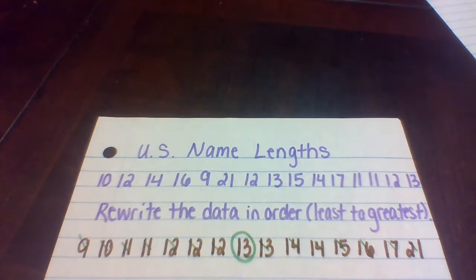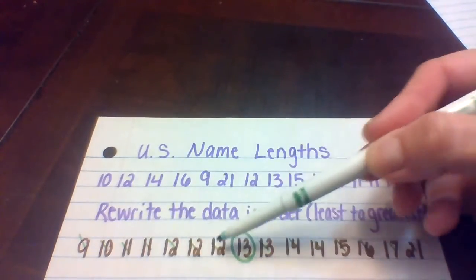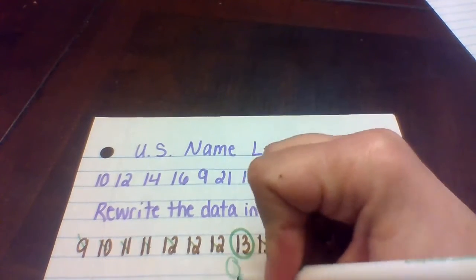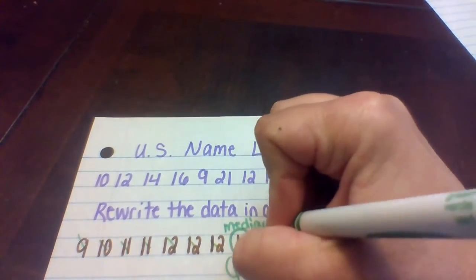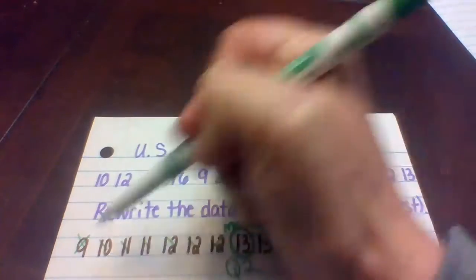Some students like to just put a little check mark above the number so they can still read the number, all right? So here I have 1, 2, 3, 4, 5, 6, 7 numbers on this side. 1, 2, 3, 4, 5, 6, 7 numbers on this side. This is my Q2, or my median. Okay. Now, if I like crisscrossing, I can crisscross back and forth the other way.